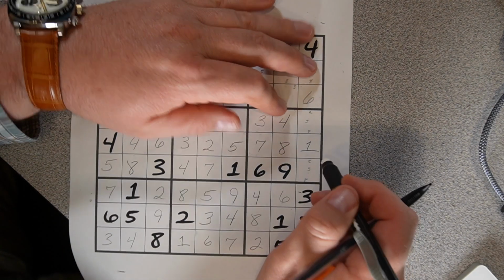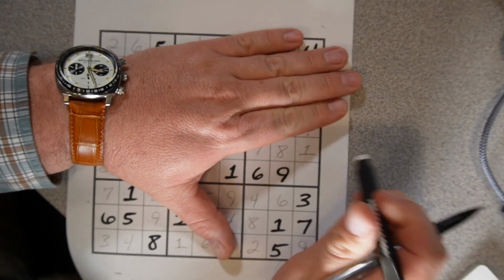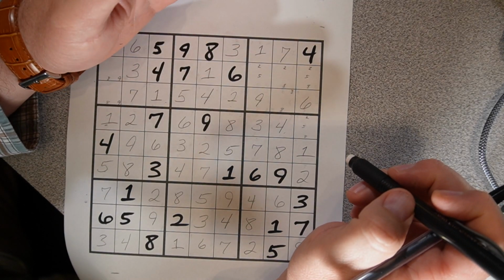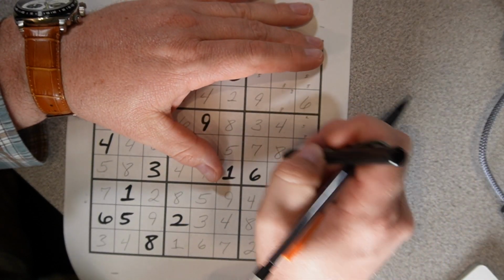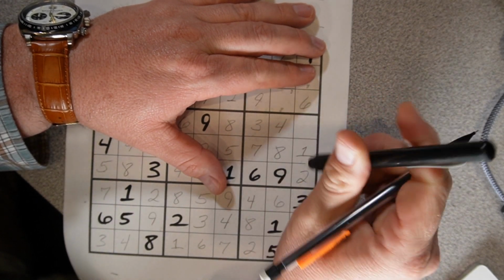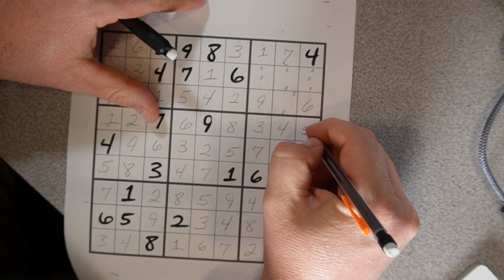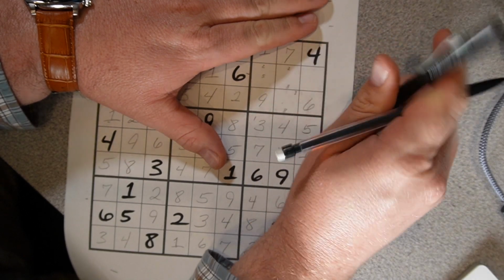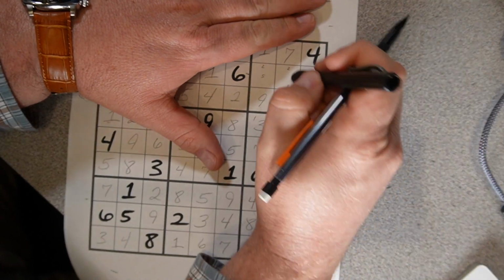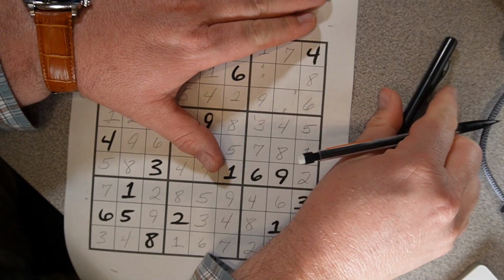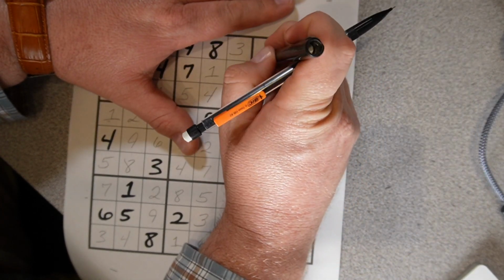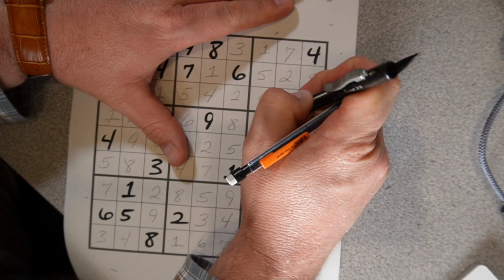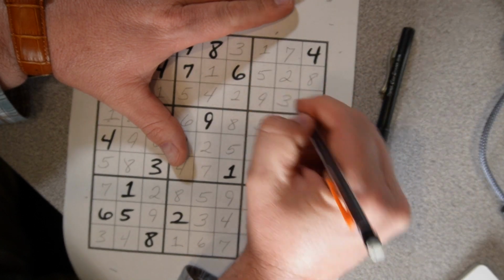And here we have a 5 and an 8. So this 2, 5, 8 option is down to a 2. We have a 2 and an 8 here, making this one a 5. Now we have a 2 and a 5 on the right, leaving this one to be an 8. That'll make this one a 2. This one a 5. And the 8 up there makes that one the 3.